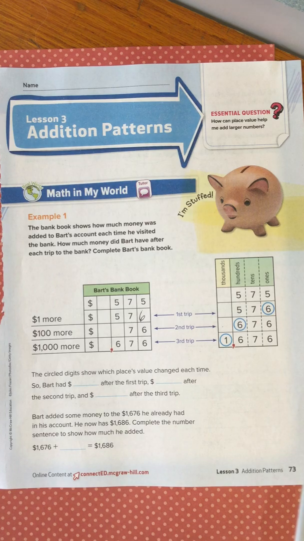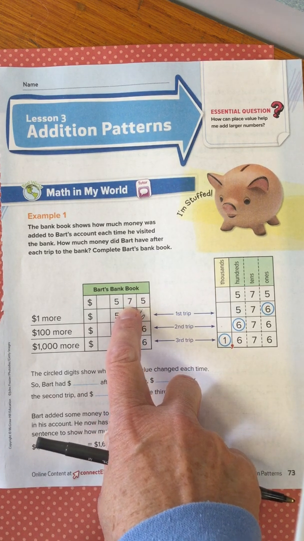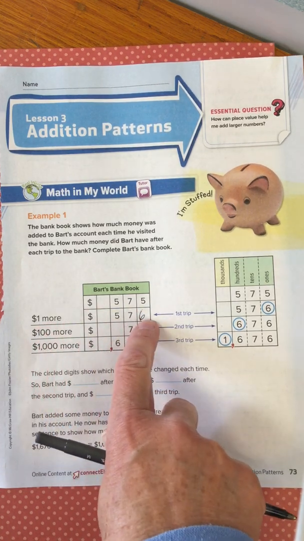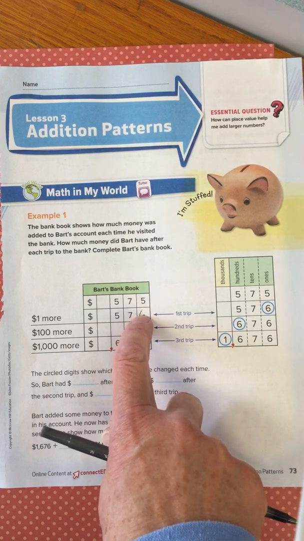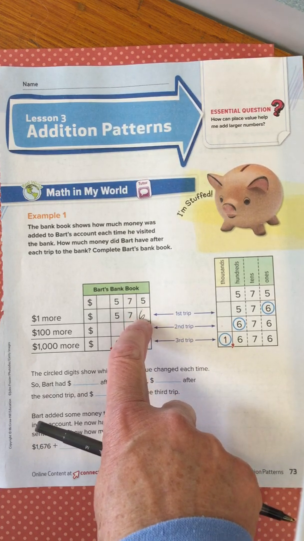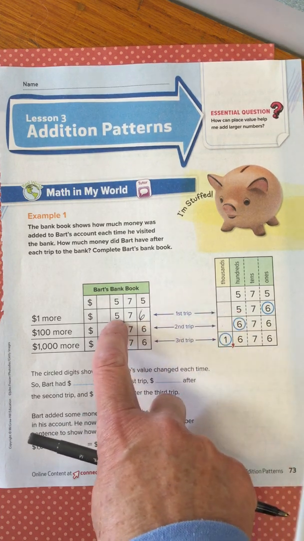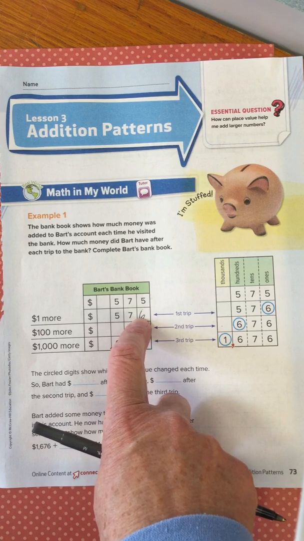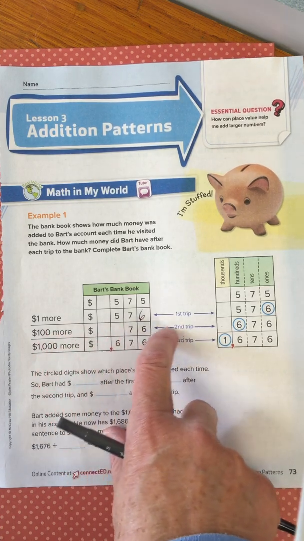The bank book shows how much money was added to Bart's account each time he visited the bank. How much money did Bart have after each trip to the bank? Complete Bart's bank book. Okay, so this is how much money he starts with, $575. He adds $1 more, and that's how I took 5 plus $1 more, and I made that 6. So after his first trip, then he has $576. Well, on his second trip to the bank, he adds $100 more.